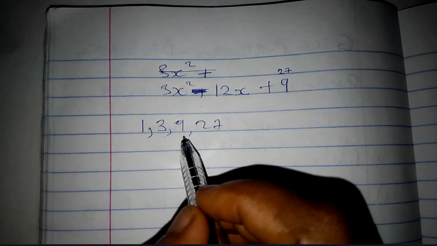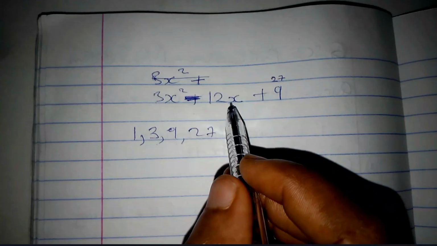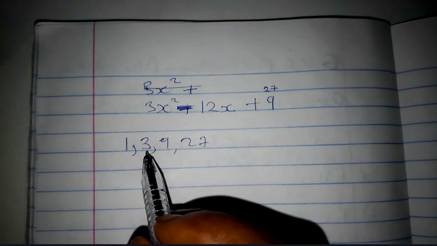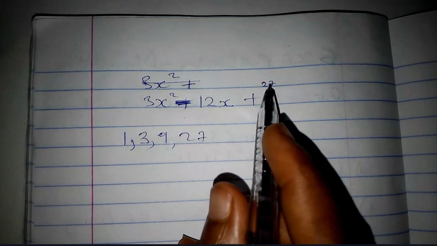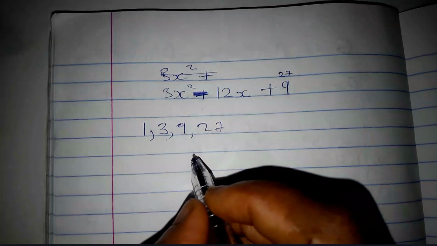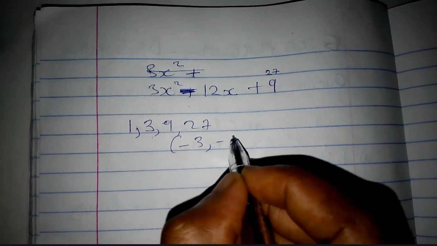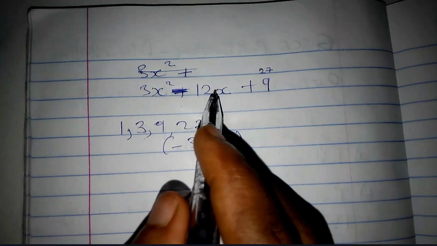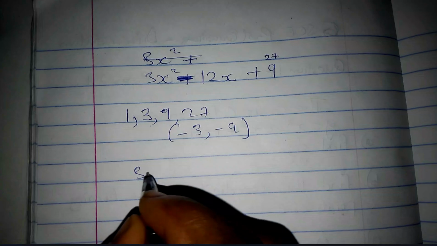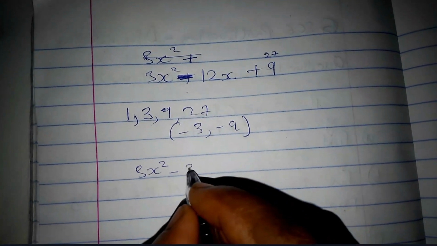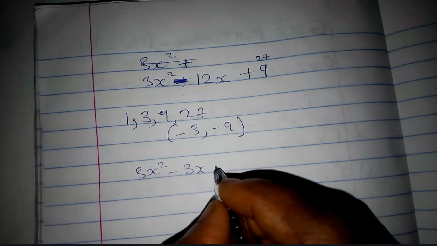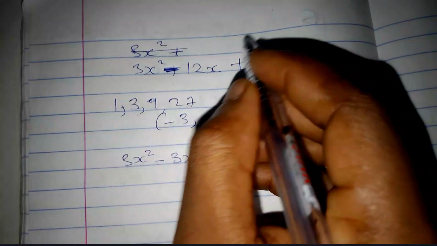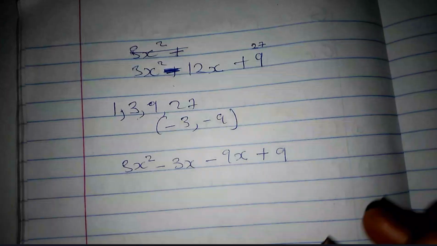If we add 3 and 9, we're going to get 12, yes, but we want minus 12, right? So if we add minus 3 and minus 9, we're going to get minus 12. And if we multiply minus 3 times minus 9, we're going to get plus 27. So we have gotten our two numbers: minus 3 and minus 9. So here we're going to input our new coefficients of x. That's going to be 3x squared minus 3x minus 9x plus 9. Remember, the 27, we just used it to get these numbers. When we're done with that, we just throw it away.